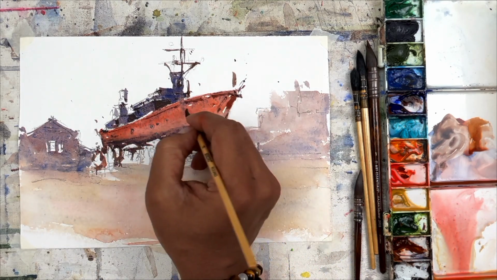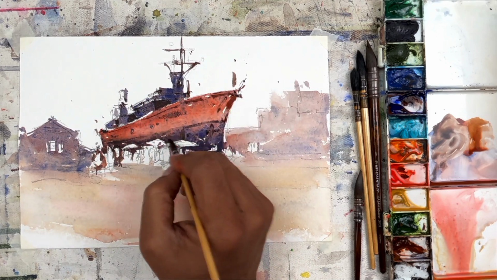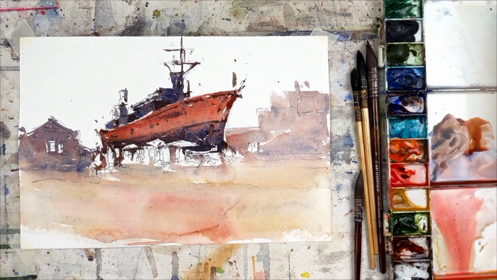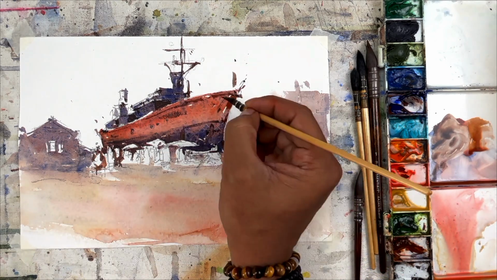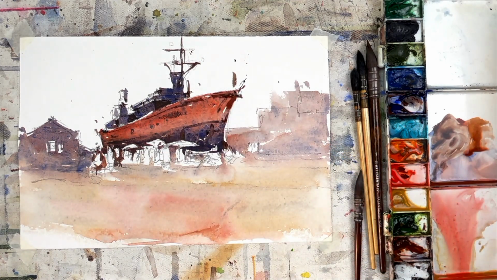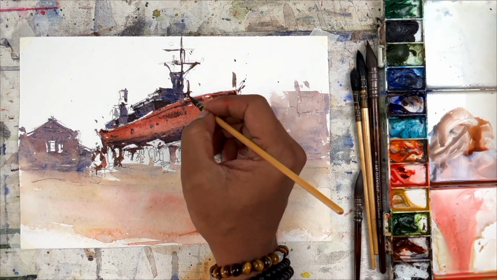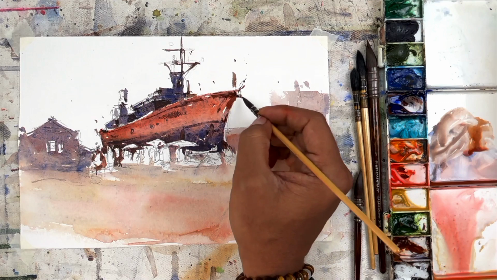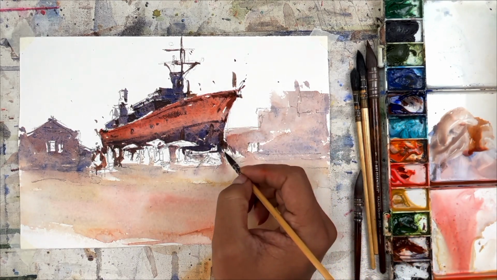Don't make this a complicated activity. Make it a fun activity. Now what I'm doing, I really don't care what's there in the reference image. I literally don't care. All I'm trying to do is look with fresh eyes at what it can be, how we can make things.